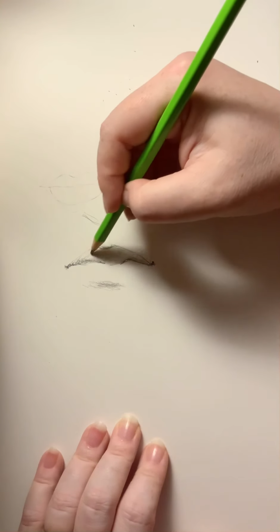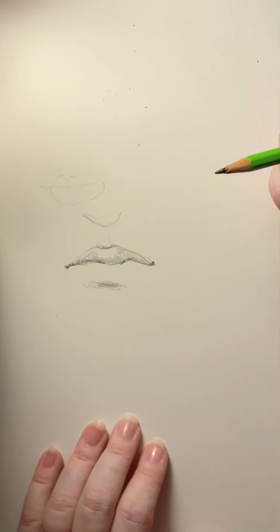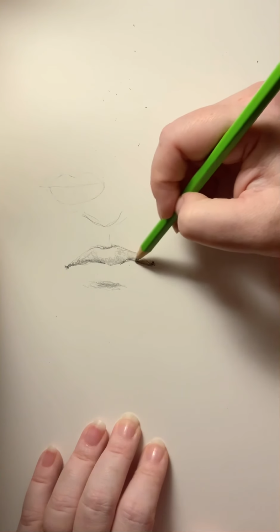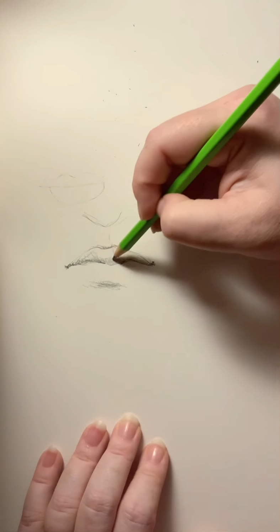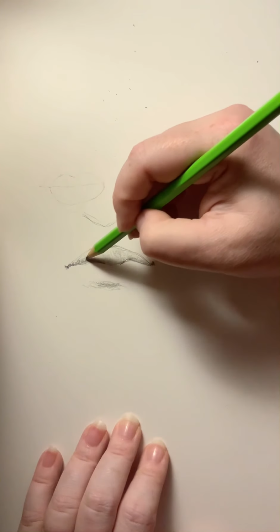And again, where I drew the line where the lips meet and some parts were darker, you're also going to have the darker shading in that area too. And notice as I'm getting closer to the top, I'm getting lighter.